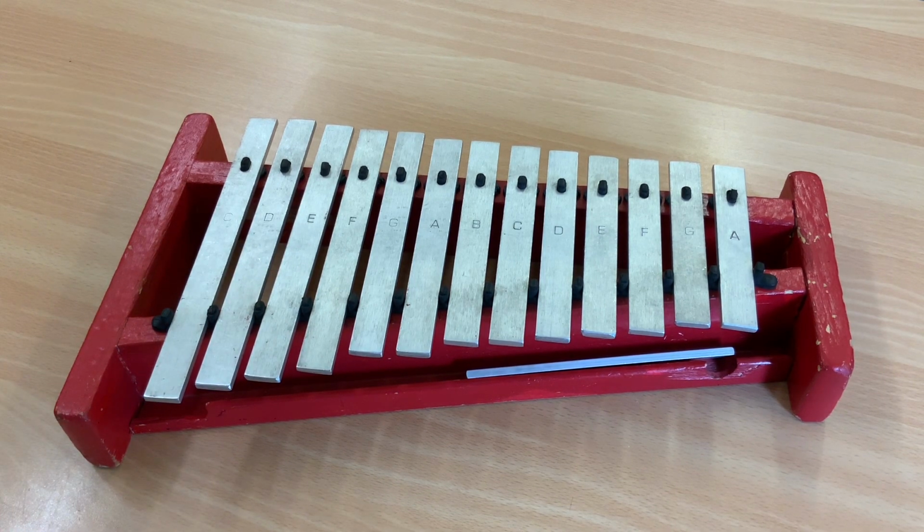So they need to be aware of that difference in length when they are thinking about their playing and which note they're going to play on. Long, left, low.